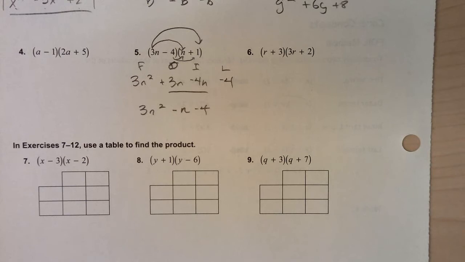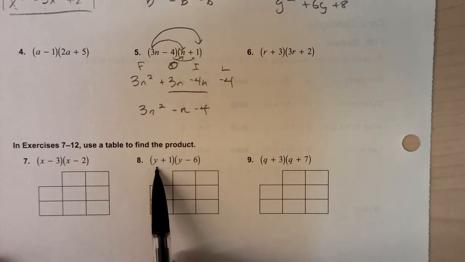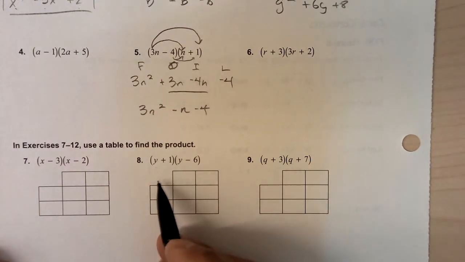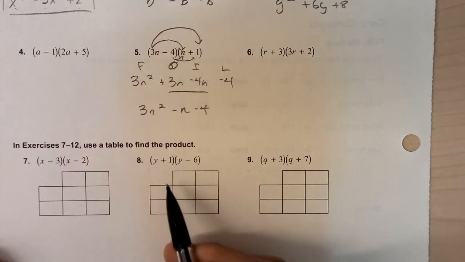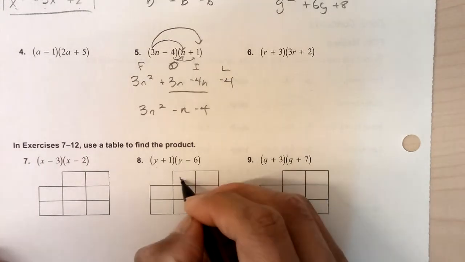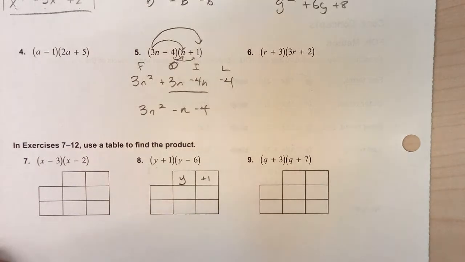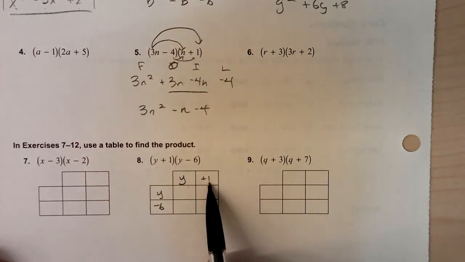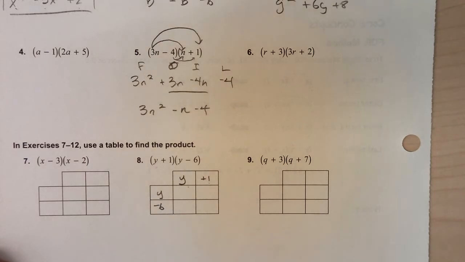Some people prefer to use a table in order to find the product. It says use a table to find the product. Really, you're still using FOIL as well. So if I look at one of these problems, on number 8, y plus 1 times y minus 6, either horizontally or vertically, I could put y plus 1. It kind of doesn't matter the order. So here's y, here's positive 1. And then I'm multiplying that by y minus 6. I could have put the y minus 6 here and the y plus 1 here. Either way, it's okay. And then really what you're doing is finding the area.